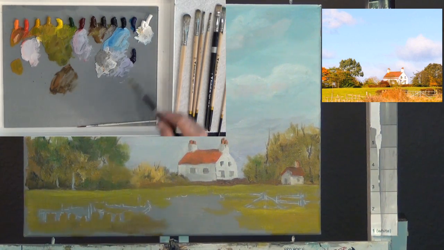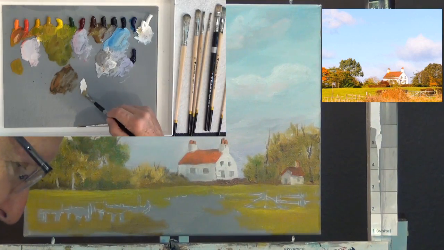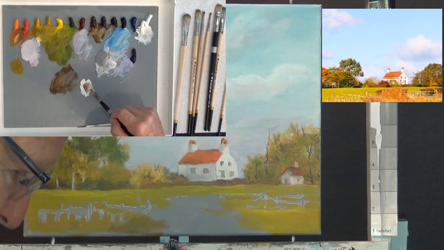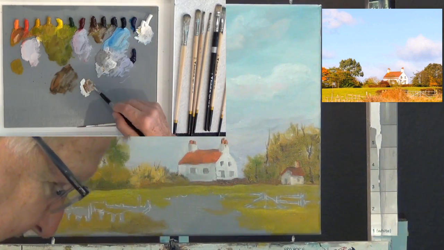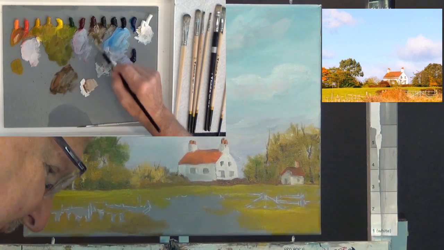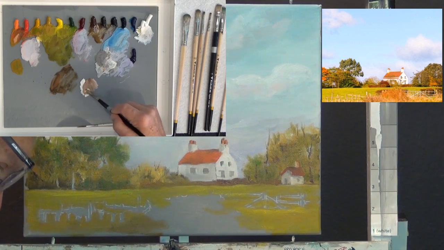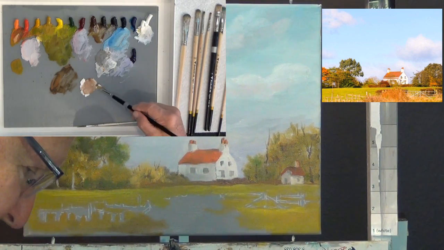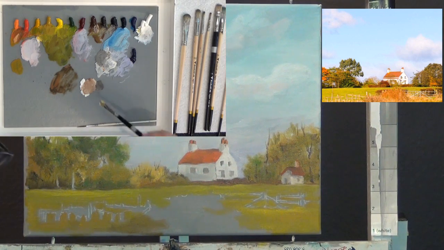All right, now we've got a bunch of fence posts here that all have sort of a brownish grayish color to them. So I'm going to mix up myself some dark sienna and white, and myself a little black in there to give myself some gray.